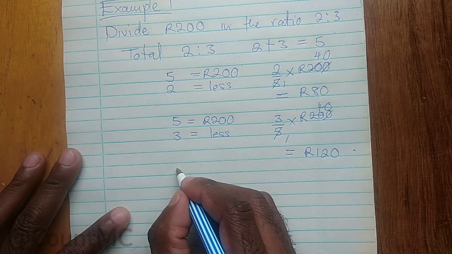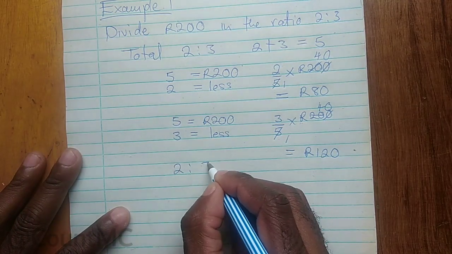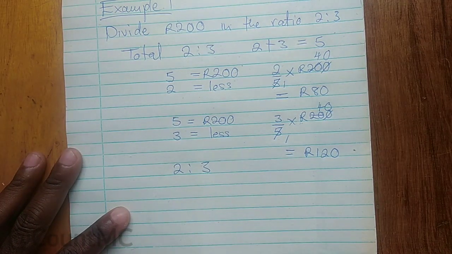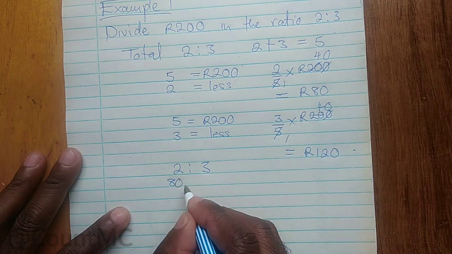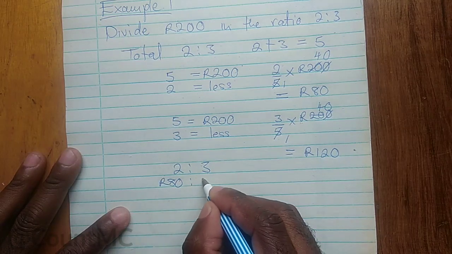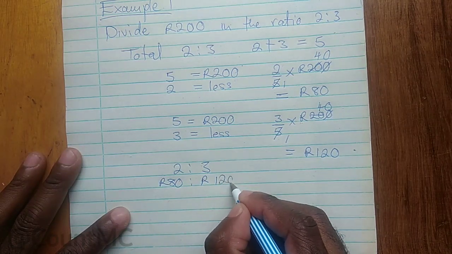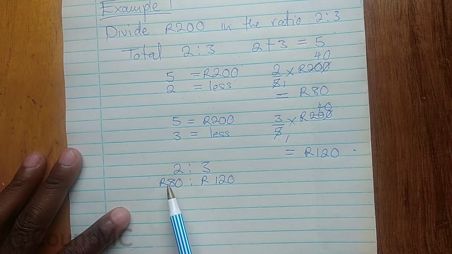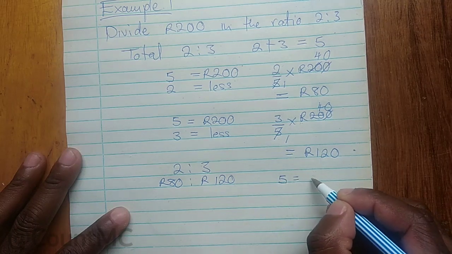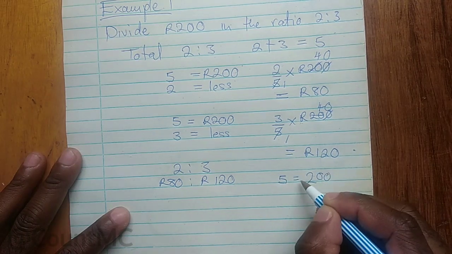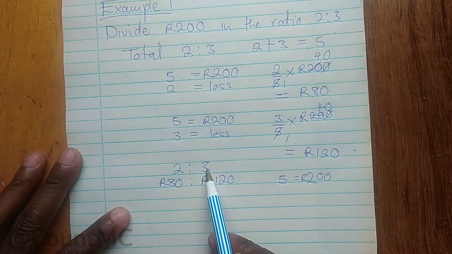So the ratio 2:3, when you are splitting your 200 rand, this part, the 2, you are dividing it as 80 rand as to 120 rand. The 2 is 80 rand, 3 is 120 rand, and the total 5 is 200 rand. If you say 2 plus 3, that's 5. If you say 80 plus 120, that's 200.